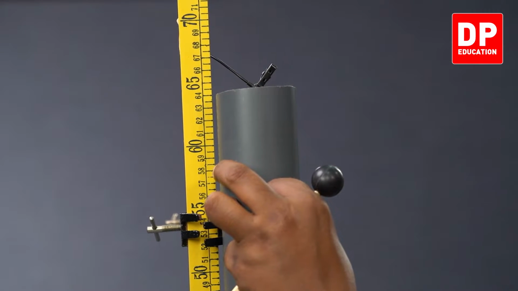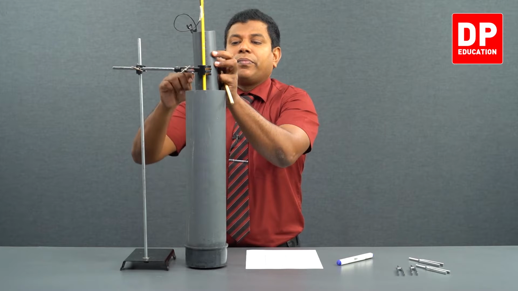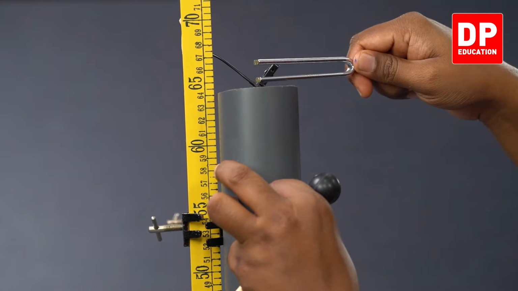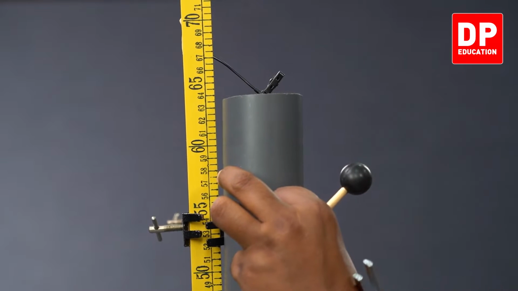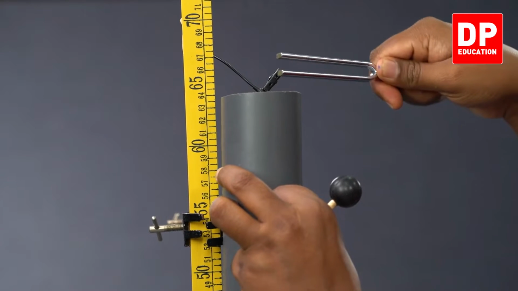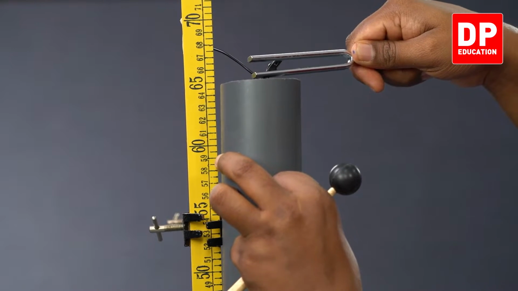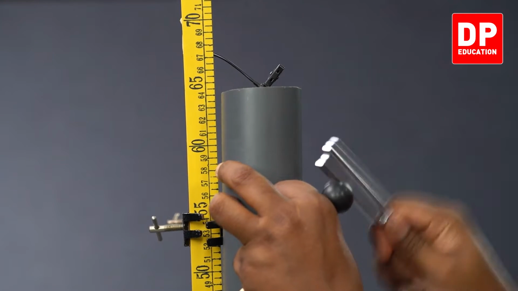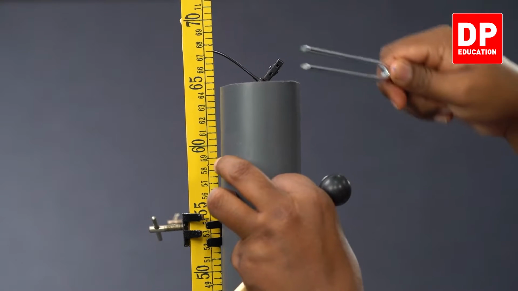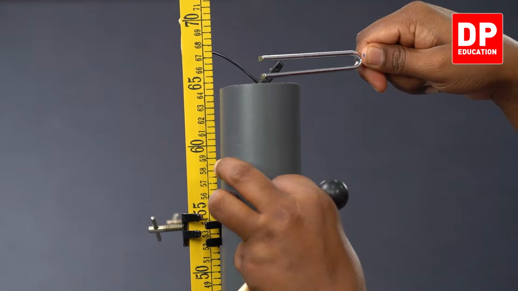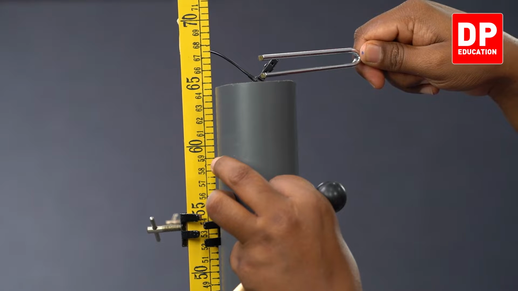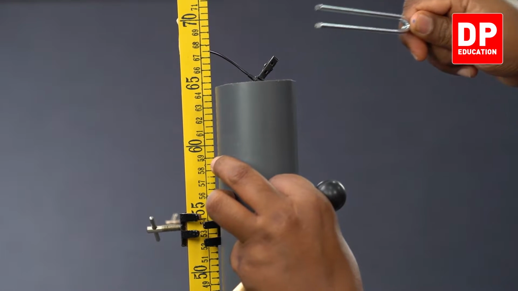That's at 64 centimeters. That comes at 64.5 centimeters.